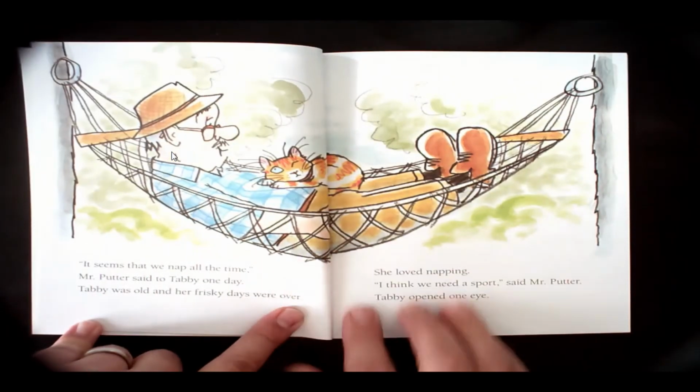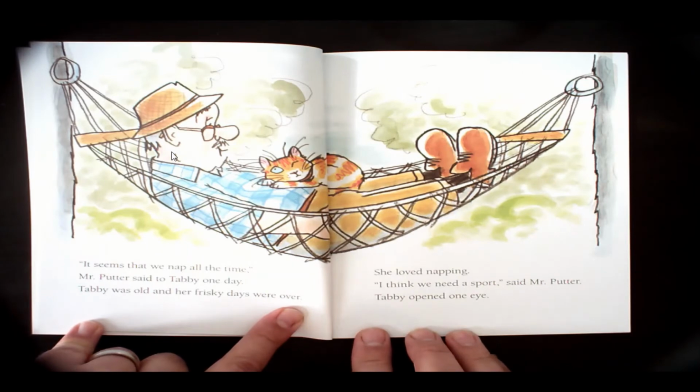It seems that we nap all the time, Mr. Putter said to Tabby one day. Tabby was old and her frisky days were over. She loved napping. I think we need a sport, said Mr. Putter. Tabby opened one eye.